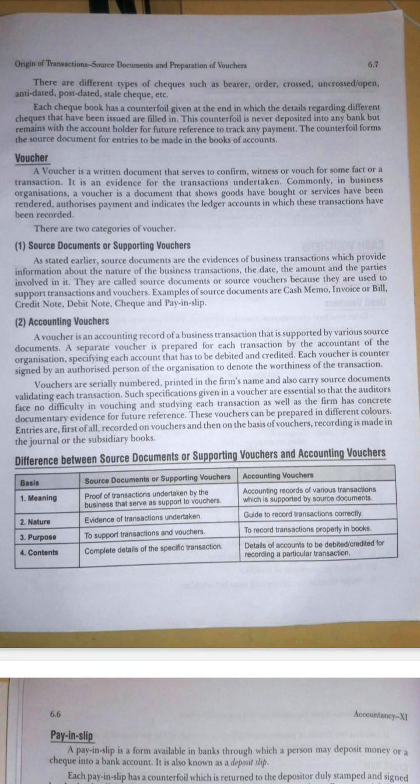transaction. It is evidence for the transactions which are undertaken, and it is a document that shows the goods which have been bought or services have been rendered or authorized payment, and indicates the ledger accounts in which these transactions have been recorded. So it is a written document that serves to confirm the transaction, and it is a witness, an important fact, and evidence for the transaction. Okay, and there are two categories of vouchers. The first one, which we already studied, is supporting vouchers.